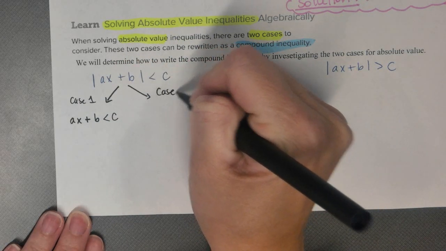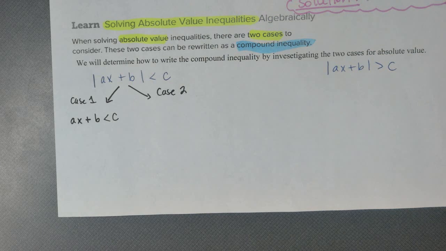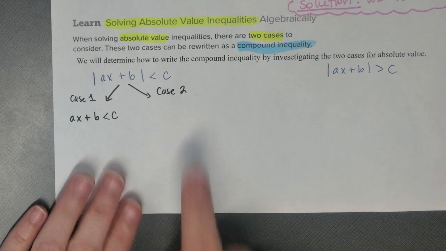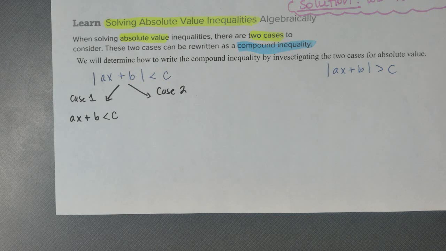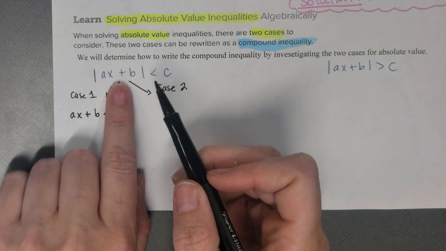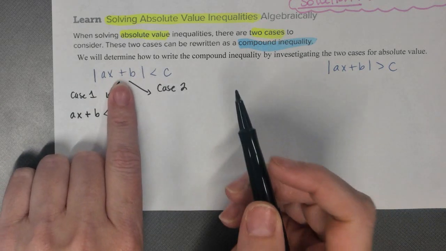Now for case 2, because we were using an equal sign yesterday, we were able to do the opposite of your c value, but that's because we had an equal sign, so it was fine to just move that over. When you have inequalities, if you're moving over something that's negative, what do you have to remember to do? Switch the sign. Really, whatever's inside here could be positive or it could be negative.